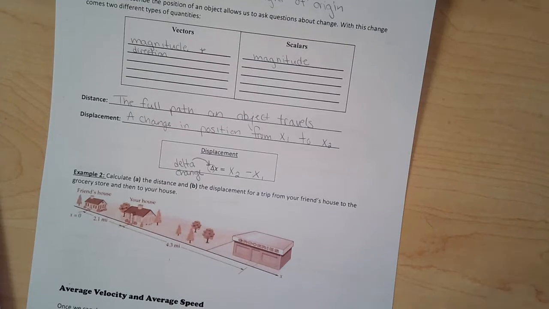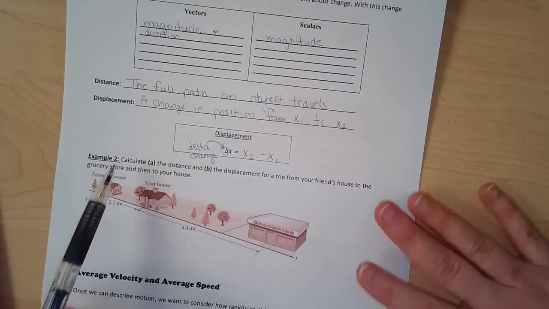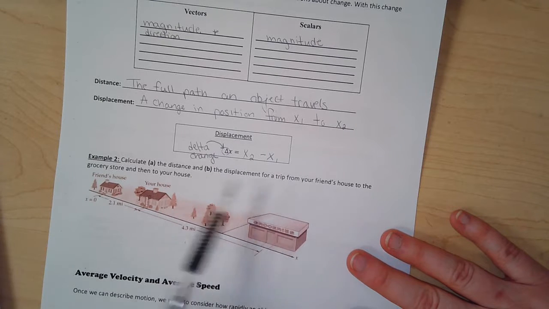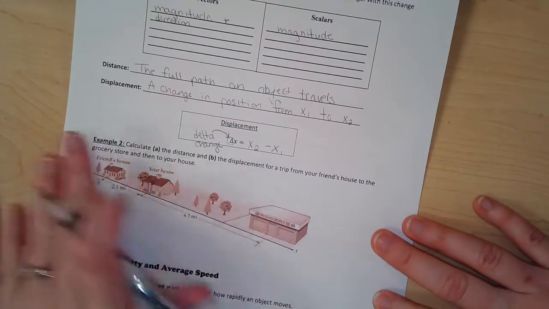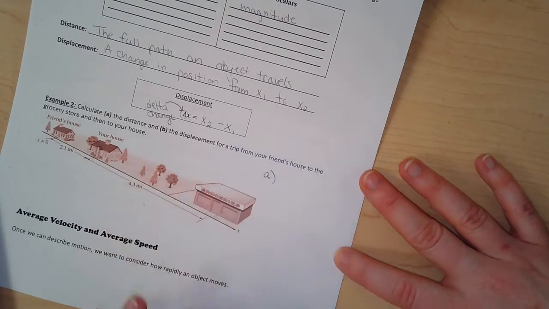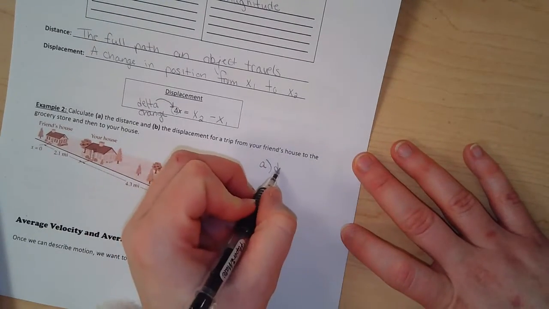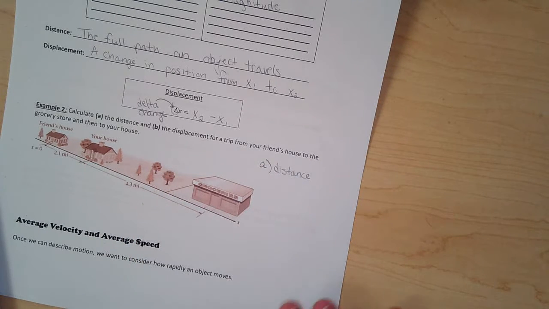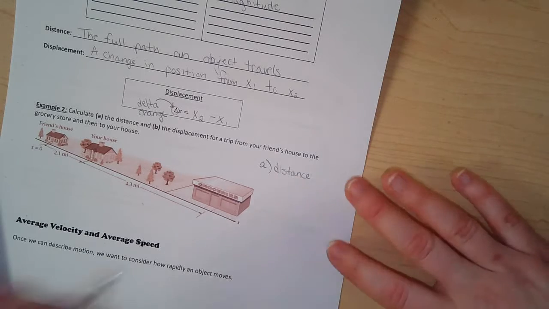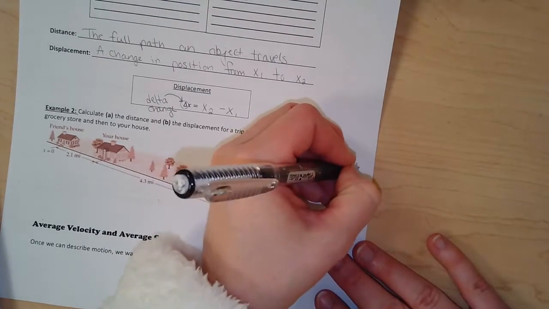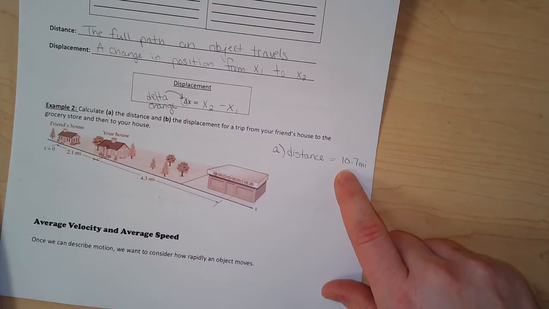Okay, let's take a look at example 2. Calculate the distance and the displacement for a trip from your friend's house to the grocery store and then to your house. Let's do A. A is the distance, and our final answer is going to be 10.7. I have my answer key beside me. The answer is 10.7 miles, and let's explain why.